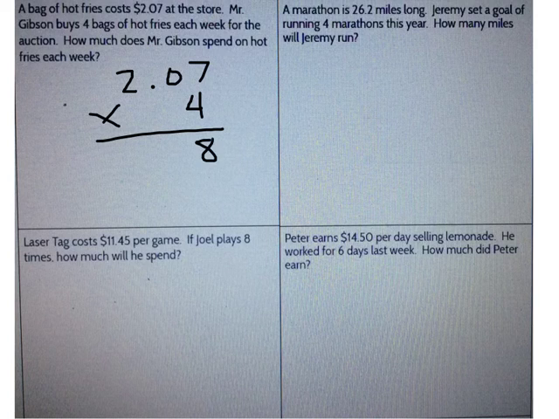4 times 7 is 28. 4 times 0 is 0 plus 2 is 2. 4 times 2 is 8. There are 2 digits behind the decimal. I need an answer in the hundredths place. So, Mr. Gibson spends $8.28. Let's look at another example.